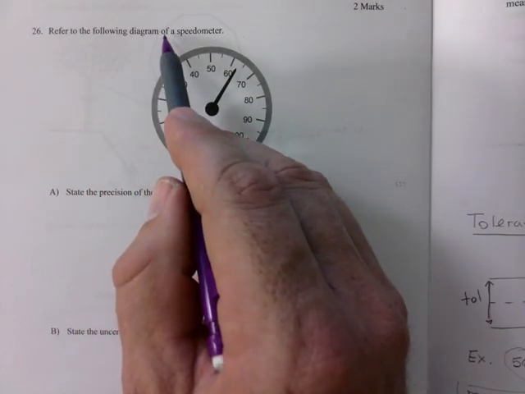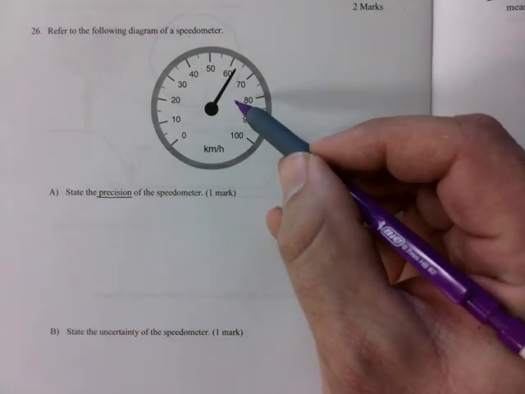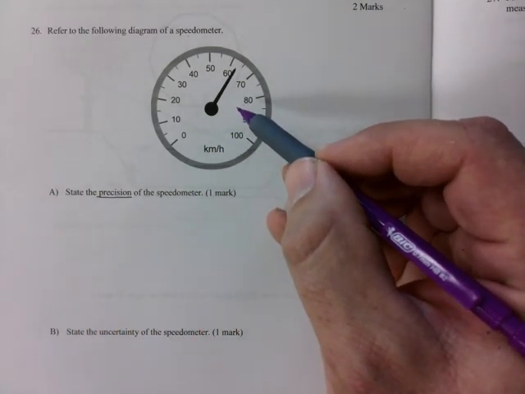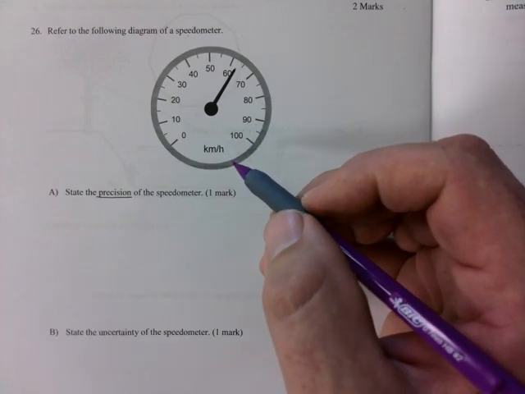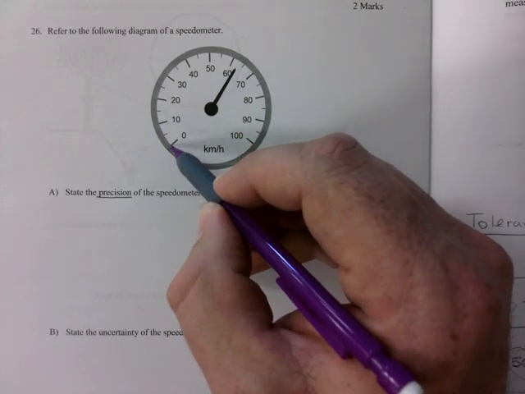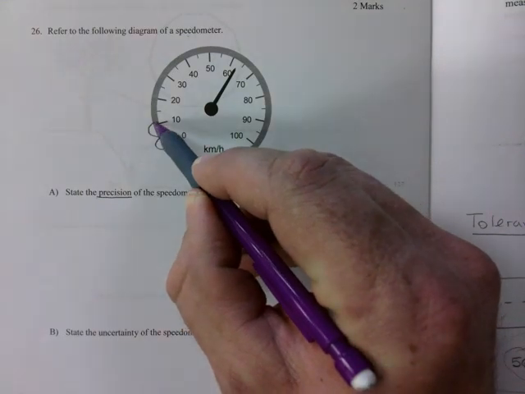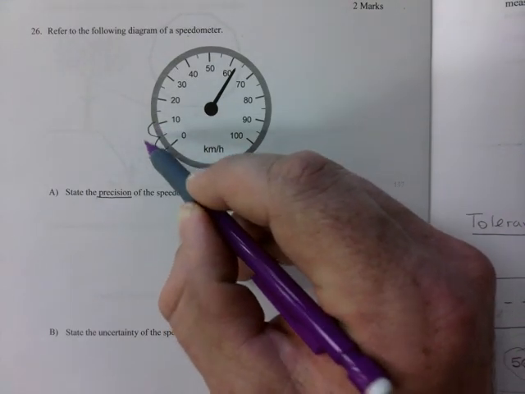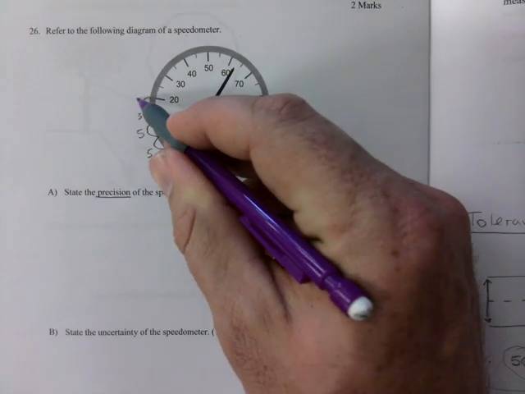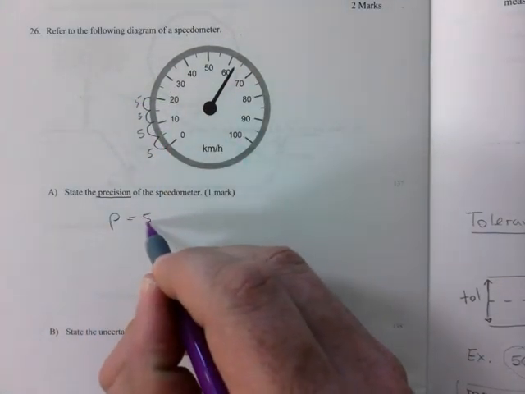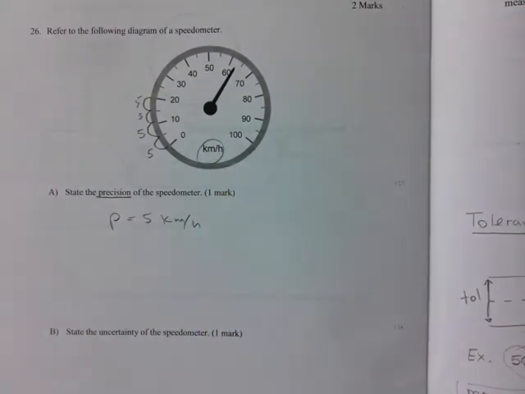Refer to the following diagram of a speedometer. State the precision of this speedometer. How do you know the precision? Anybody remember? Smallest increment. It's not 10, is it? What do you go up by? To go from here and then here, you're going to go up by 5 at a time. You're going up by 5 every single time. So your precision is 5. And you got to go with units because they're giving you the units, right? 1 mark.